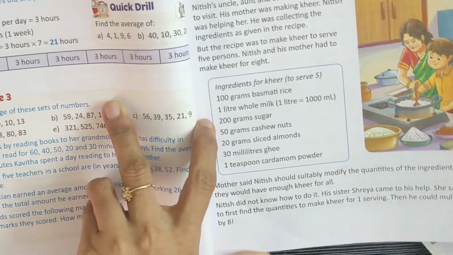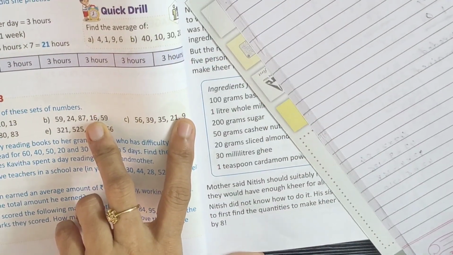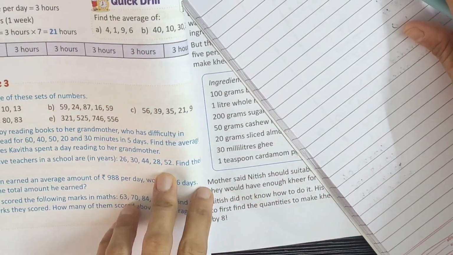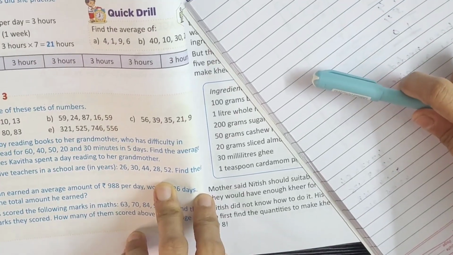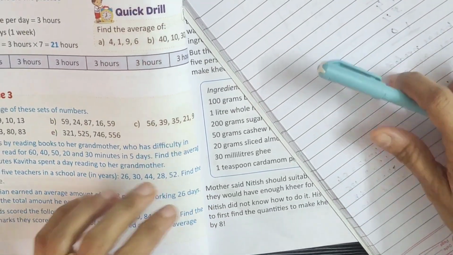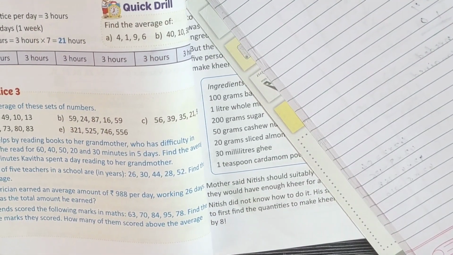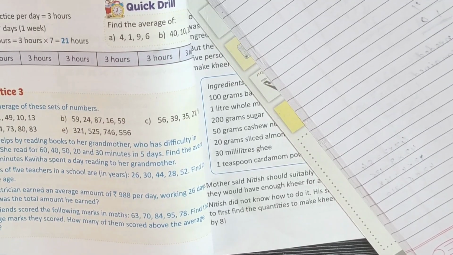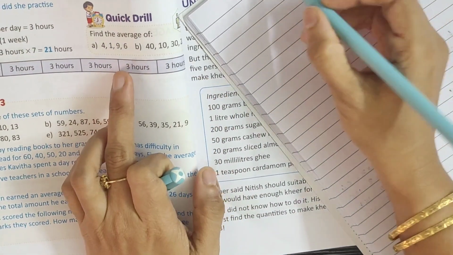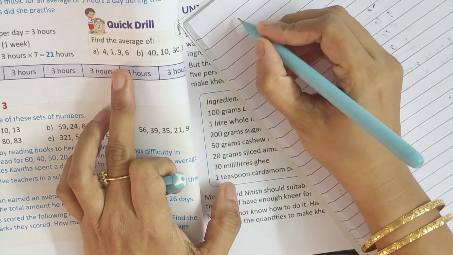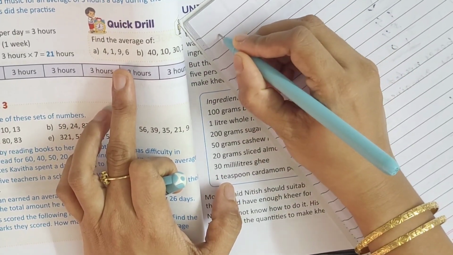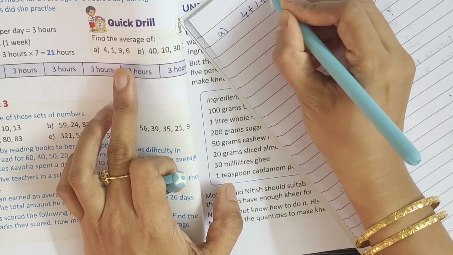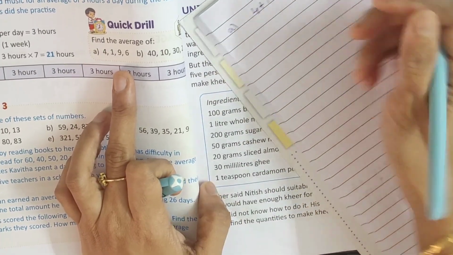So, let's see a quick drill. Find the average of 4, 1, 9, 6. How to find this? First, we have to add the values: 4 plus 1 plus 9 plus 6.